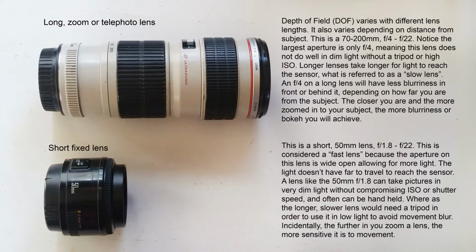Whereas the longer lens with the slower aperture would require a tripod. I wouldn't hand hold the long lens below 1/40th of a second. In fact, I usually use this lens with a tripod all the time because it's heavy, because it's long, and because when you zoom in, it will have more sensitivity to movement. So it's always a really good idea to use a tripod on a longer, heavier lens.